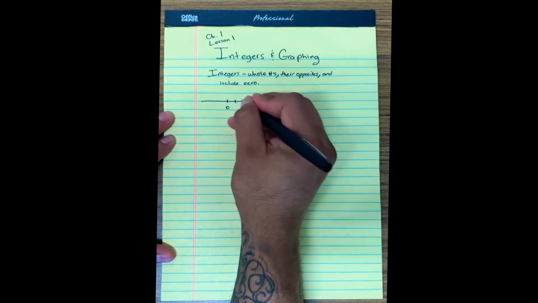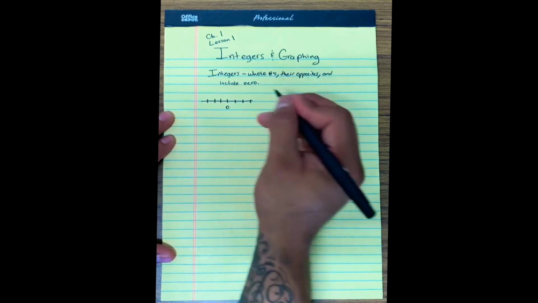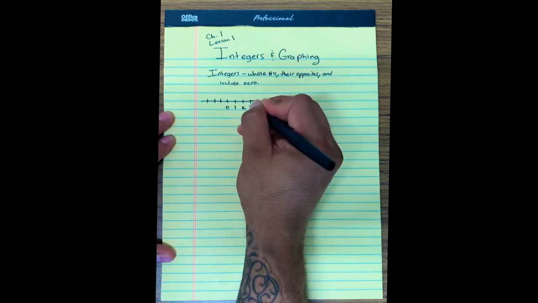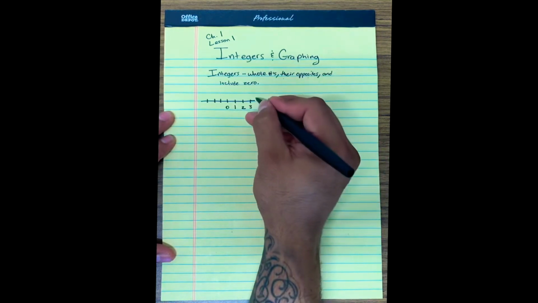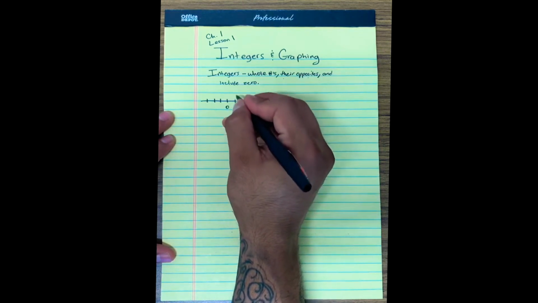So right here I'm drawing a number line. I always put 0 in the middle, but that's not always necessary, okay? So keep that in mind. I just like putting 0 in the middle because it makes it easier for me. And then 1, 2, and 3, those are whole numbers. Remember that.